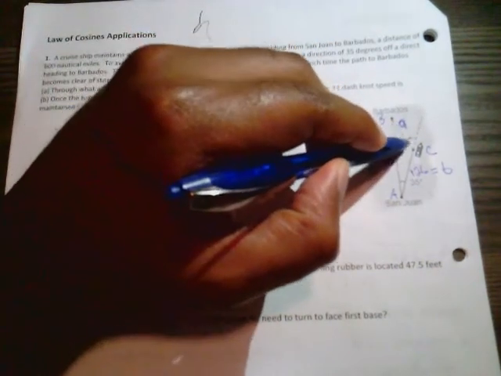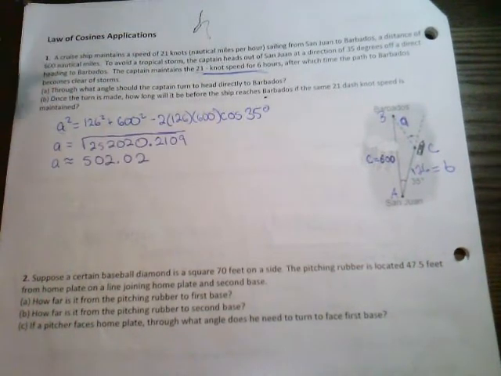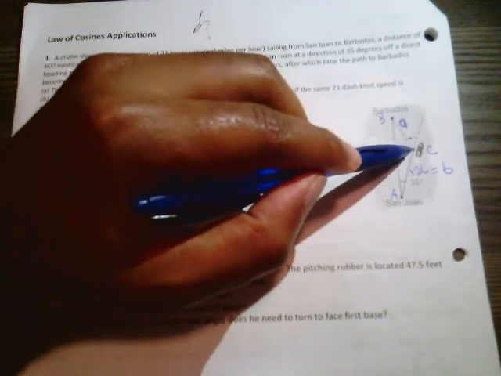So we can find this side A first. Our formula is A squared equals B squared, which is 126, plus C squared, 600, minus 2 times 126 times 600, cosine of angle A, which is 35 degrees. And then we simplify this one and we solve it. And we end up with 502.02 for this distance.